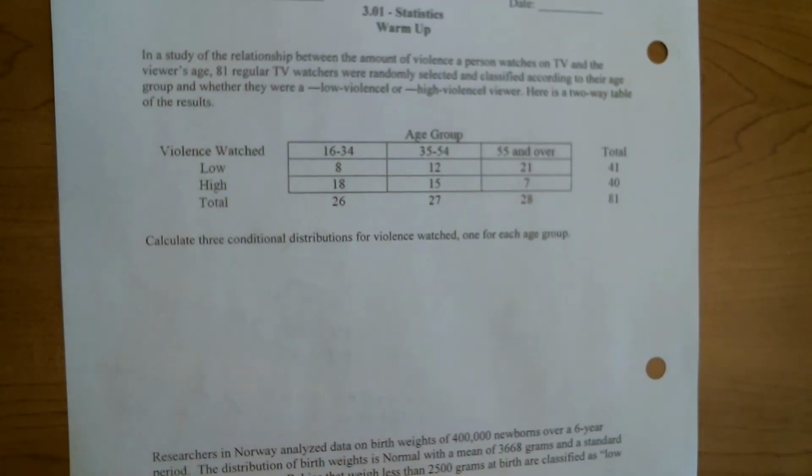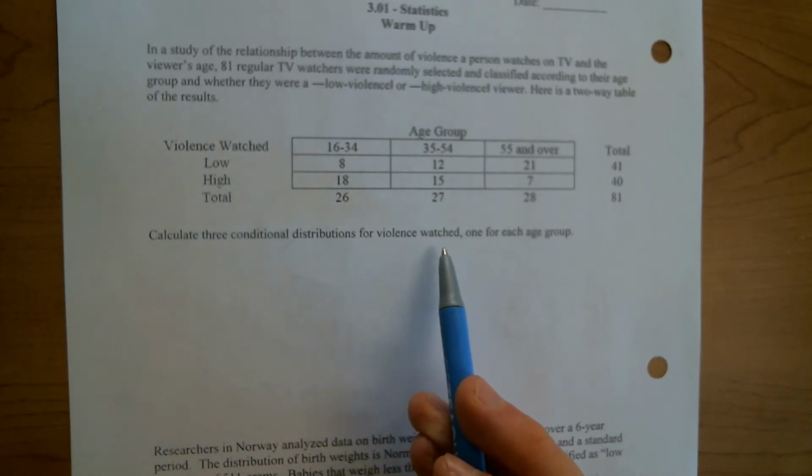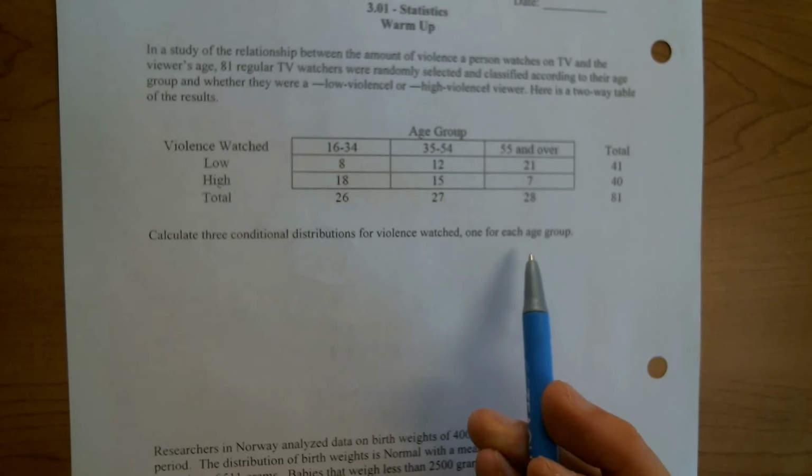In a study of the relationship between the amount of violence a person watches on TV and the viewer's age, 81 regular TV watchers were randomly selected and classified according to their age group and whether they were low violence or high violence viewers. Here's a two-way table of the results. Calculate 3 conditional distributions for violence watched, one for each age group.